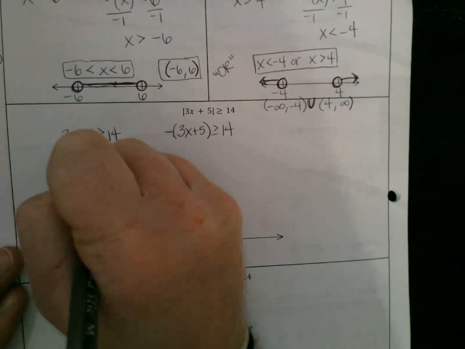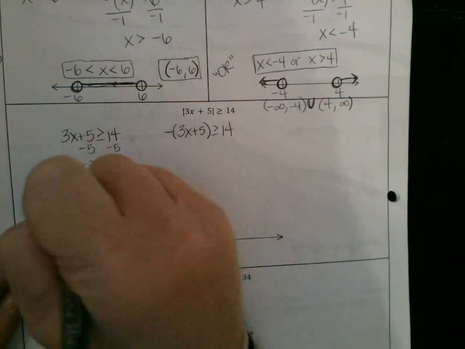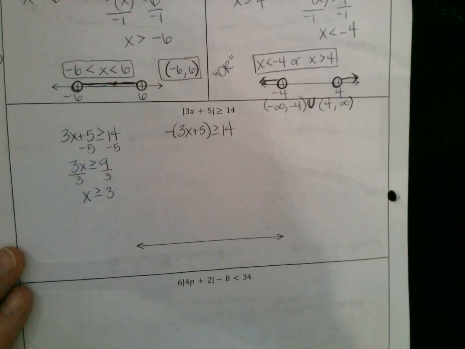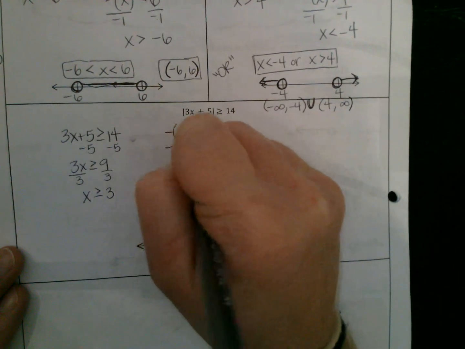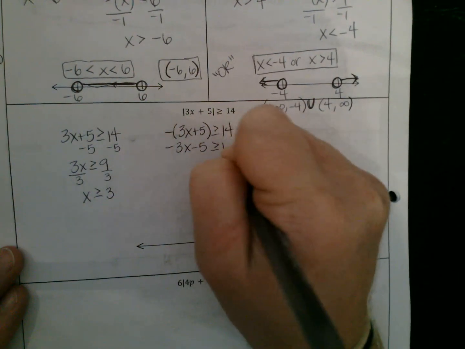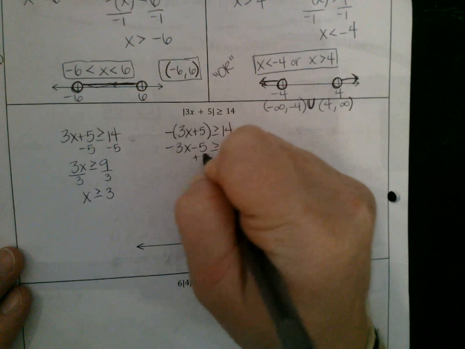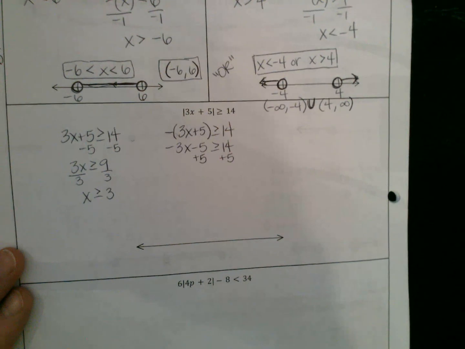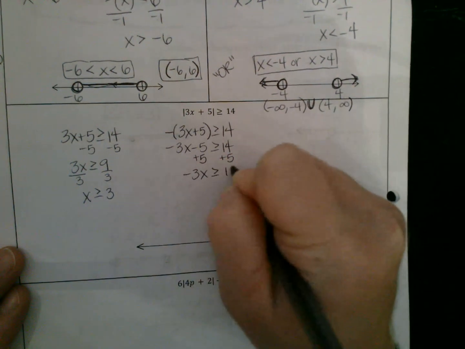Okay, I'm going to subtract 5. 3x is greater than or equal to 9. Divide by 3. X is greater than or equal to 3. I'm going to distribute my negative. Negative 3x minus 5 is greater than or equal to 14. I'm going to add 5. I'm going to get negative 3x is greater than or equal to 19.